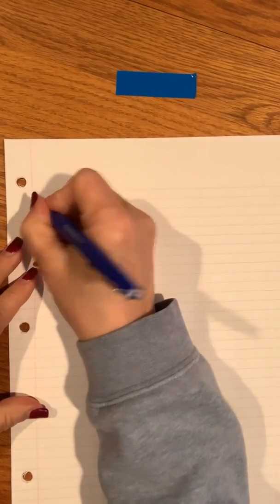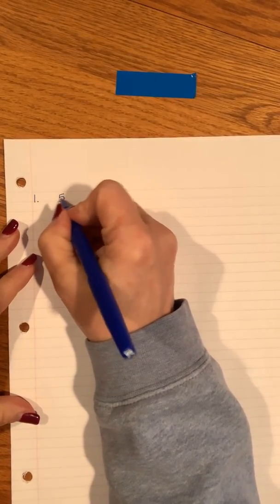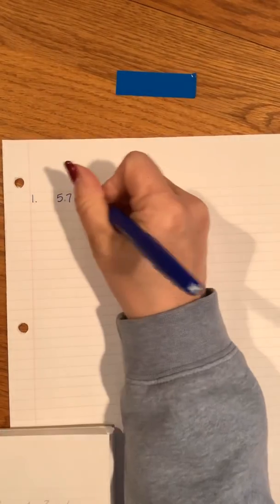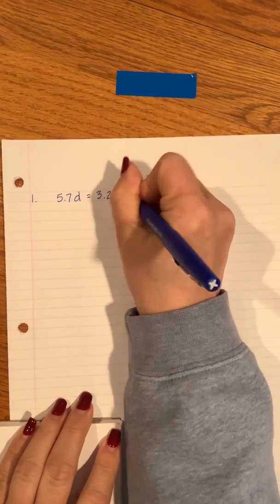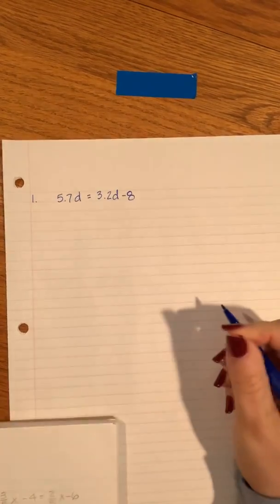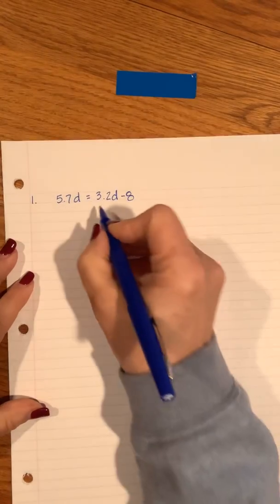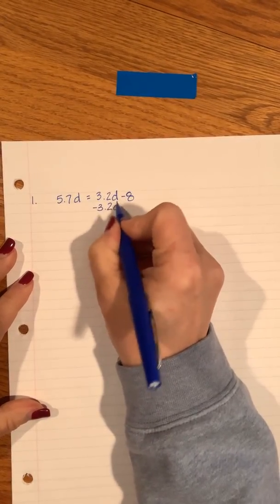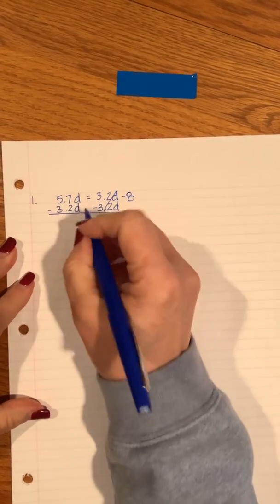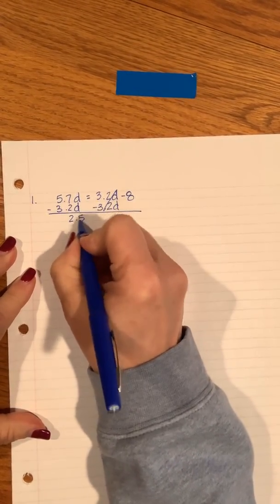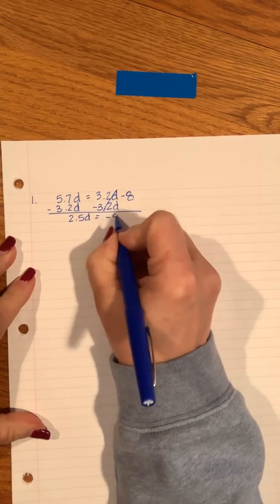All right, so the first question was 5.7d equals 3.2d minus 8. Since there's a d on both sides, I subtracted 3.2d on both sides. Cancel those out. That gives me 2.5d is equal to negative 8.